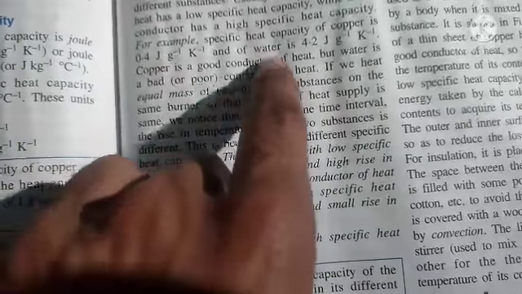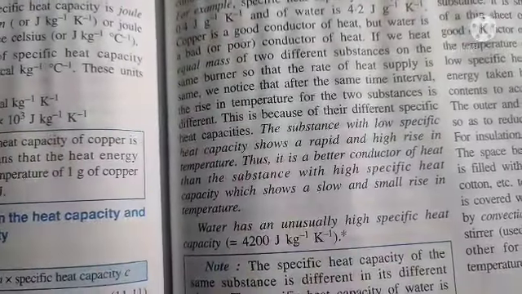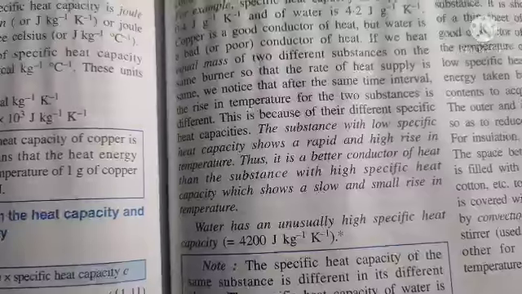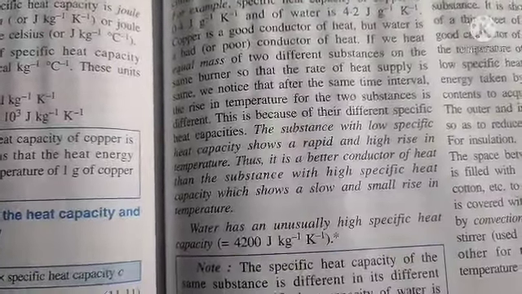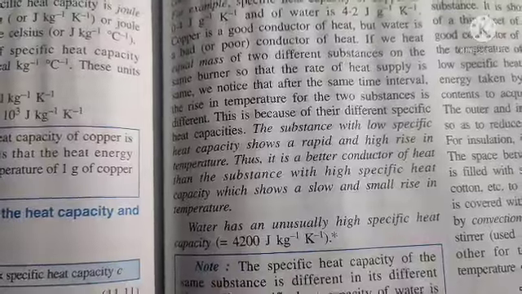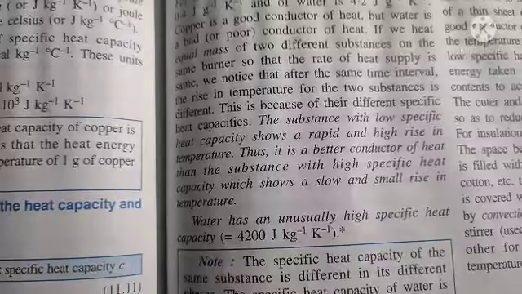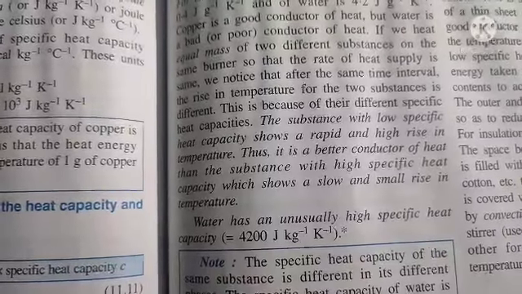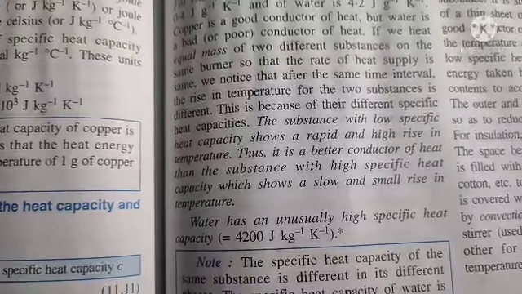Therefore, we can say that water is a bad conductor of heat, but copper is a good conductor of heat. So depending upon different substances, the value of the specific heat capacity, the amount of heat which is needed to raise the temperature, would be different. If the specific capacity value is less, then the amount of heat which is needed will be less again to raise the temperature.